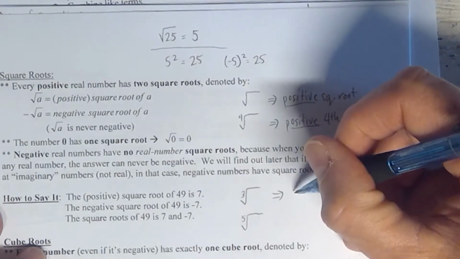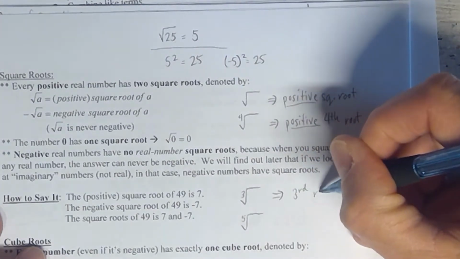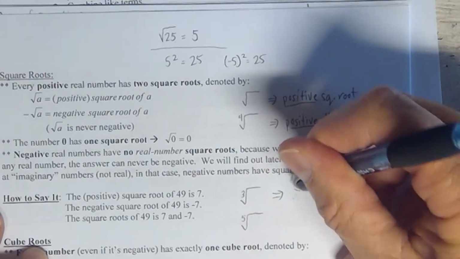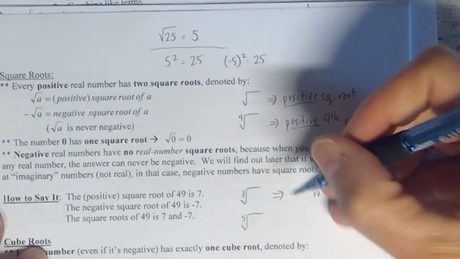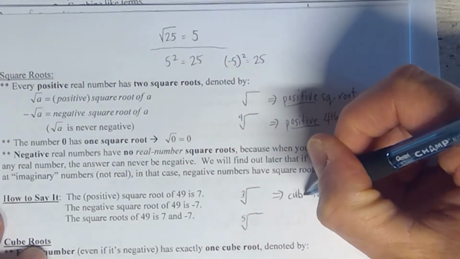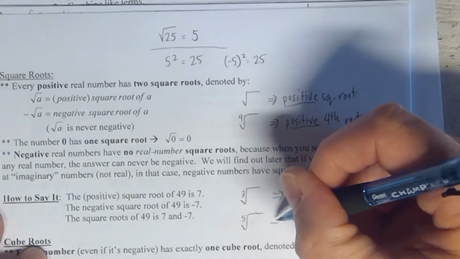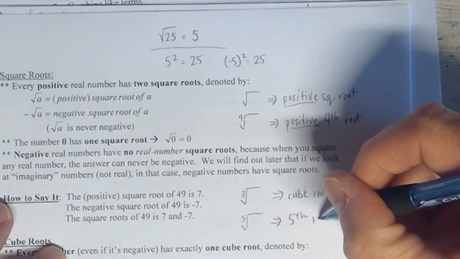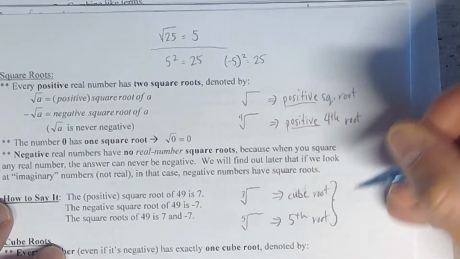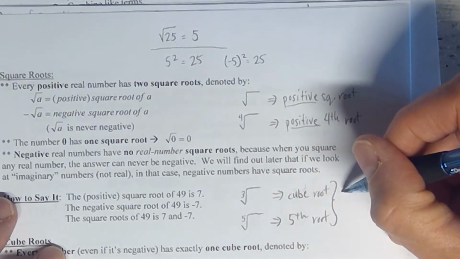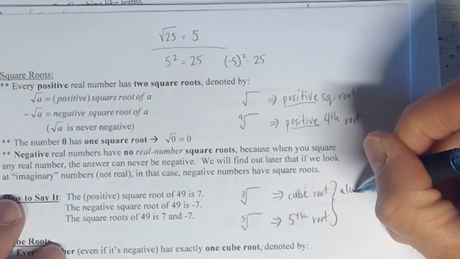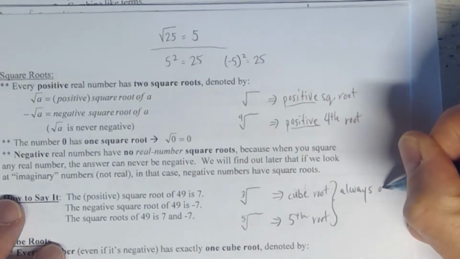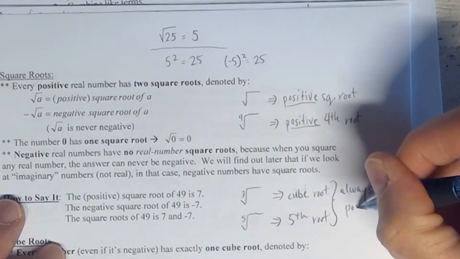That is going to be whichever number you get. It's going to be the third root, or the cube root. I'm sorry, I didn't mean to say third root. That's not wrong. It's just a cube root. It's a more common way of saying it. Cube root or fifth root. But the point is that it could be either positive or negative. There'll always be one possibility, no mystery.